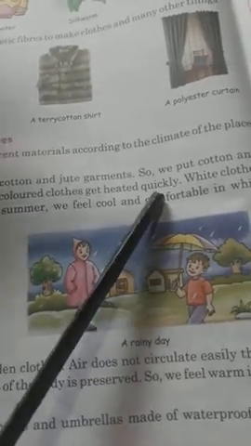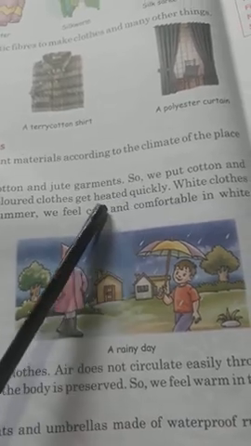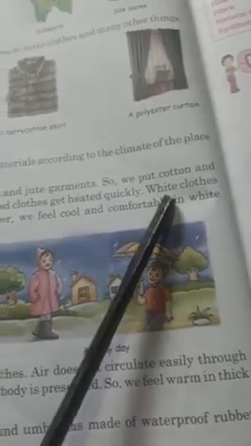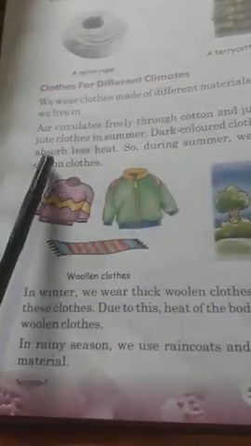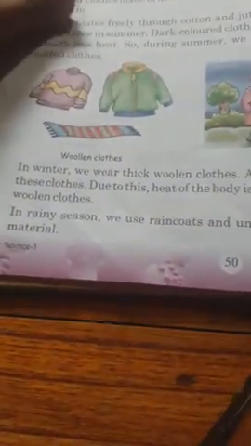Dark colored clothes get heated quickly. So dark colored clothes absorb more sunlight, more heat. White colored clothes absorb less heat. So during summer we feel cool and comfortable in white cotton clothes. White cotton clothes help us in the summer season as they absorb less heat.